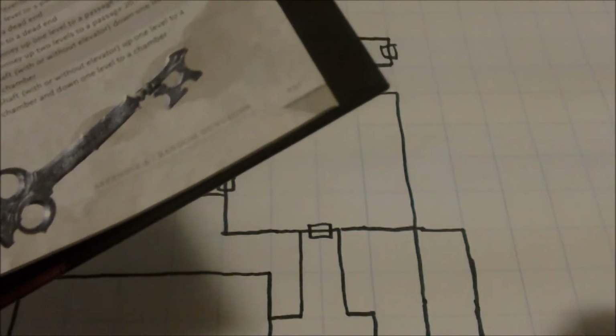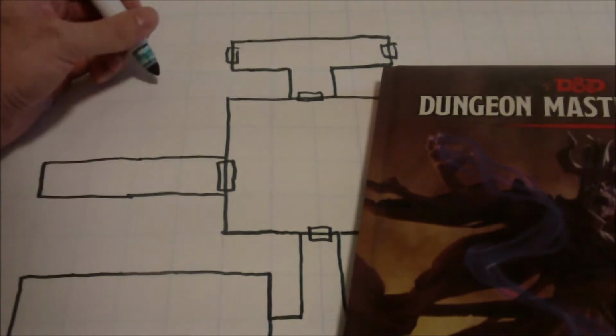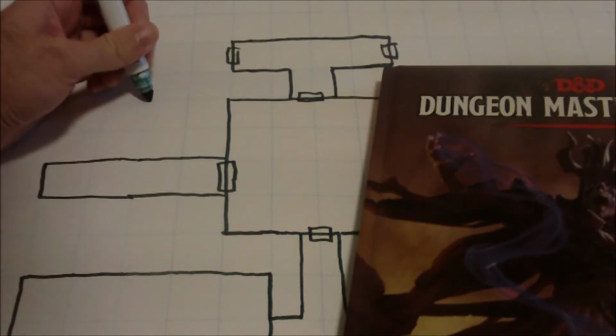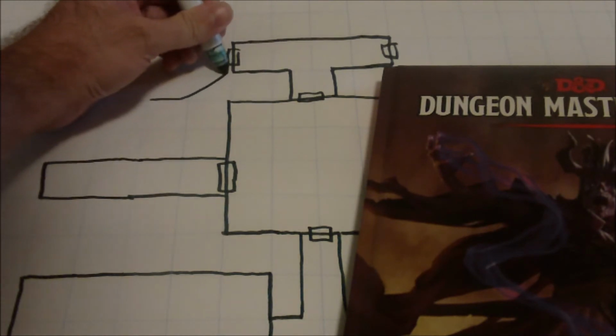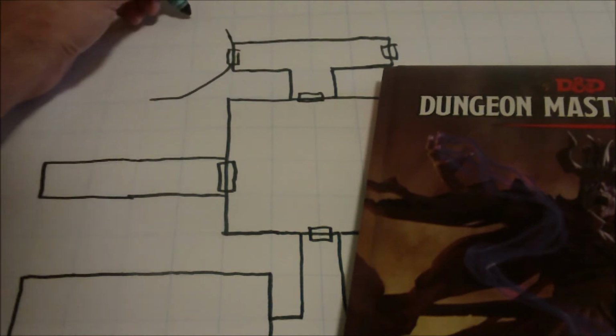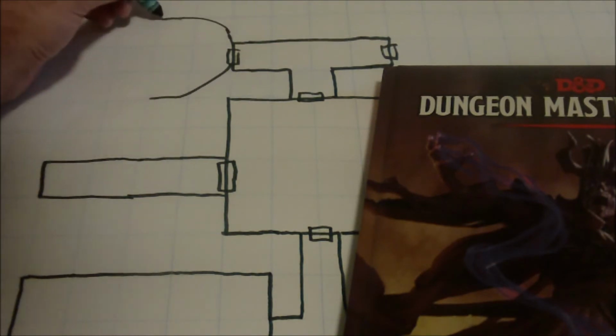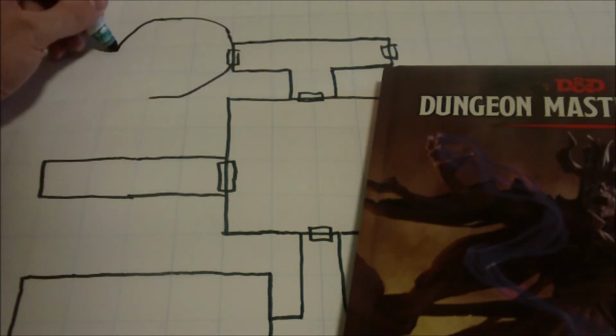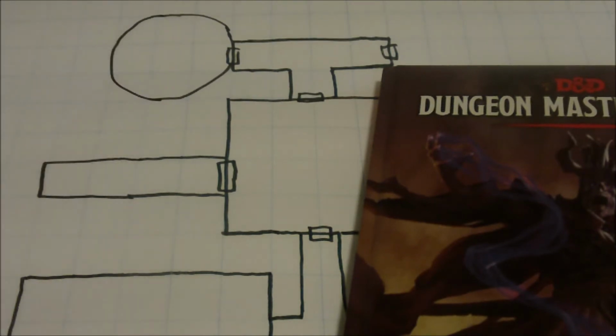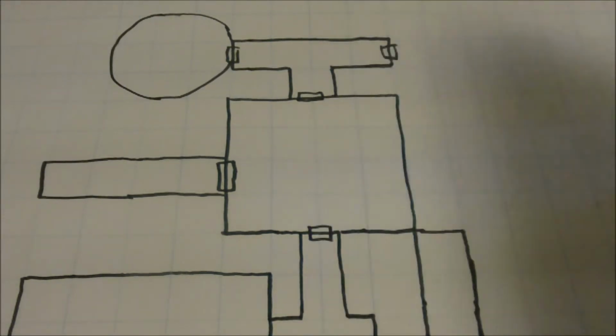So beyond the door, on the left here, I got a 13, which is a chamber. So roll on the chamber table. And I got 16 for the chamber, so this is a 30-foot diameter circular room. I've always hated drawing circular rooms, because I'm not very good at drawing freehand circles. But there we go. That's as good as it's going to get.